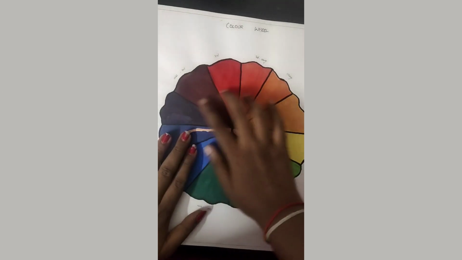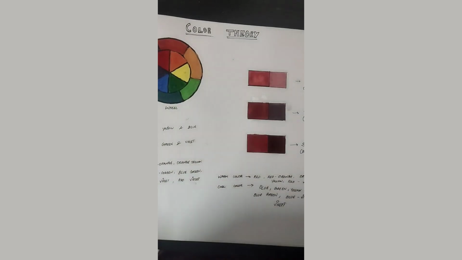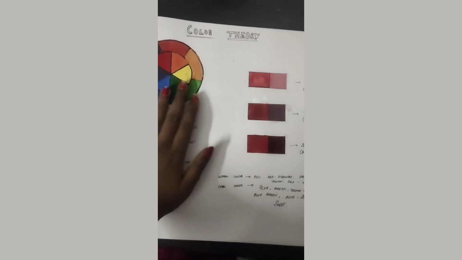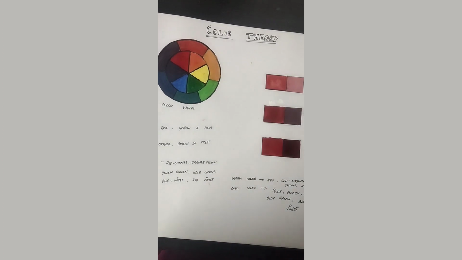This is the other way of creating the color wheel. I'm showing you two examples of the color wheel. You can make it however you want. You have to make the color wheel according to your understanding.